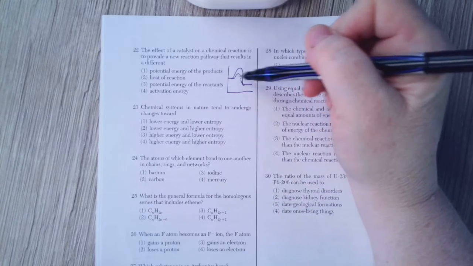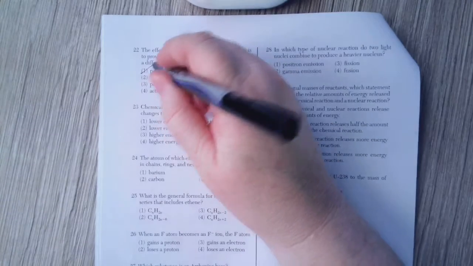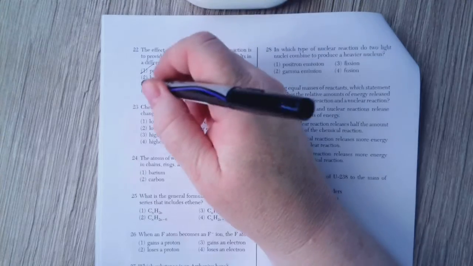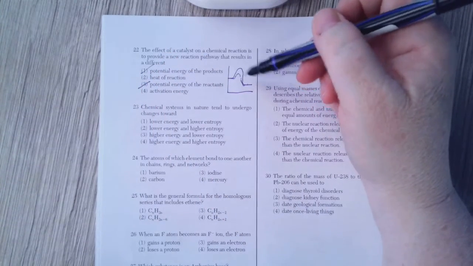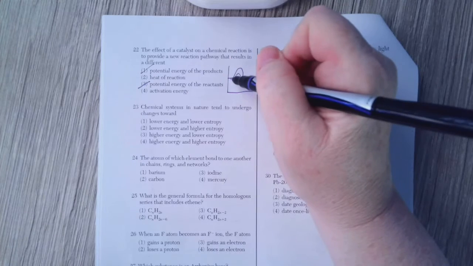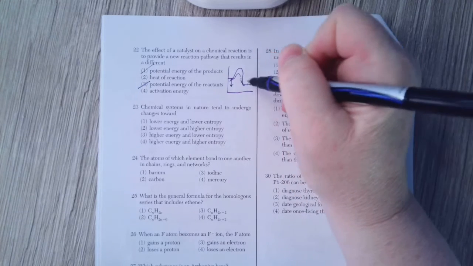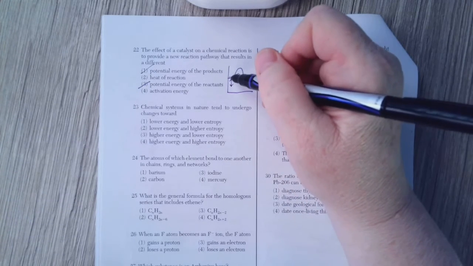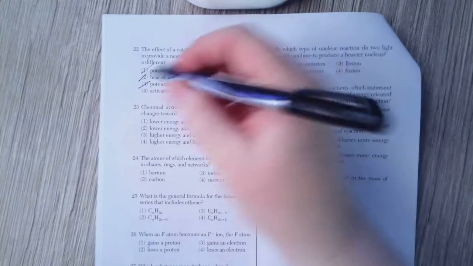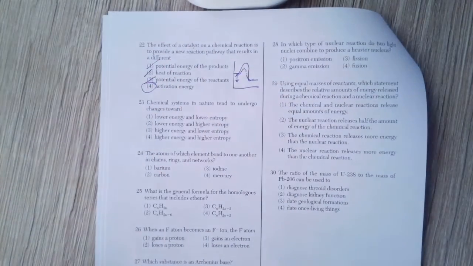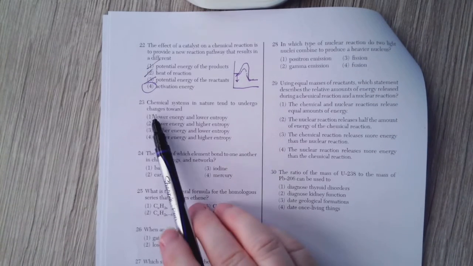Does it change the potential energy of the products? No. Does it change the potential energy of the reactants? No. It doesn't change the start or the end. Does it change the heat of the reaction? Heat of reaction, well, that's the difference between those. So if the reactants and products didn't change, that doesn't change. All that changes is the activation energy. So a new path with a lower activation energy.